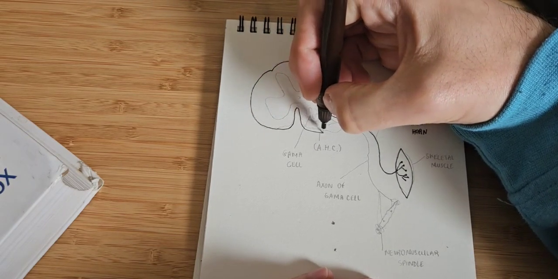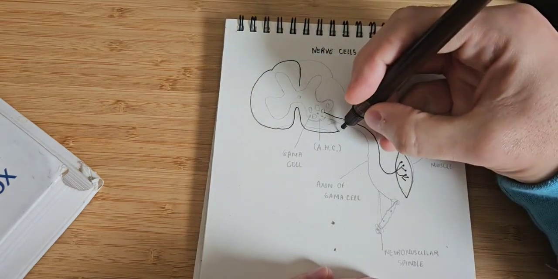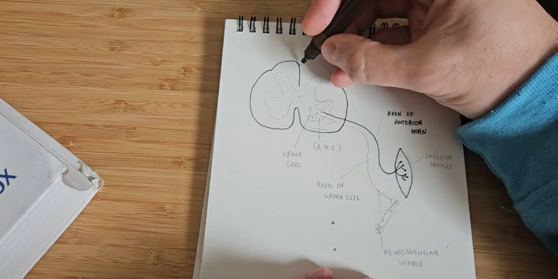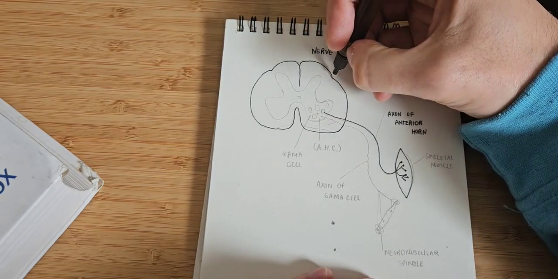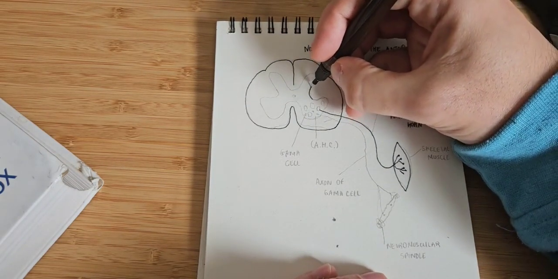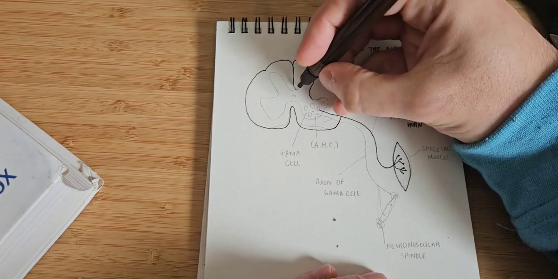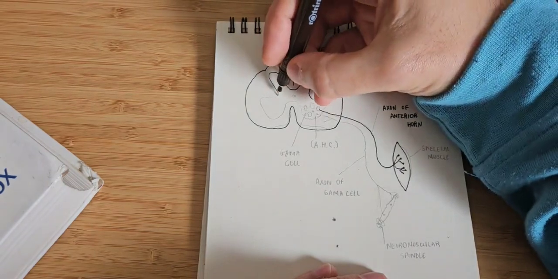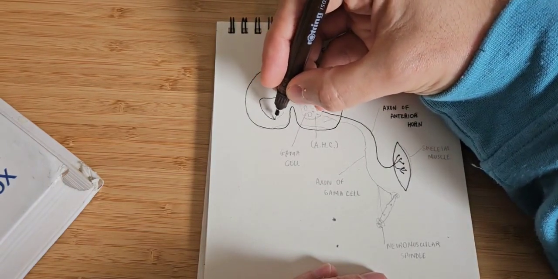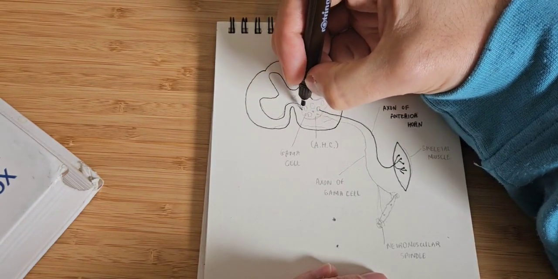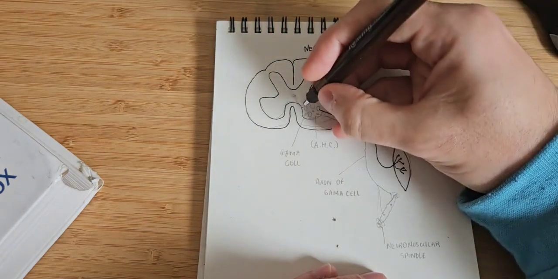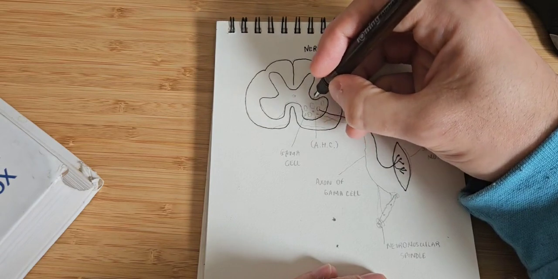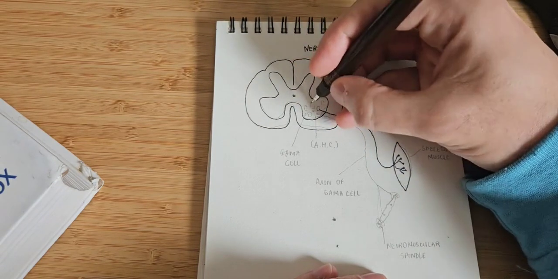Anterior fissure. Posterior horn. In another video, we're going to talk about the lateral horn, about the cells of the lateral horn. And then we have here the anterior horn, central canal.